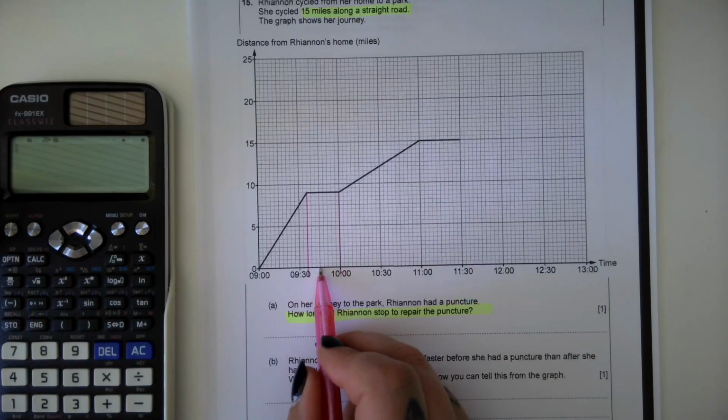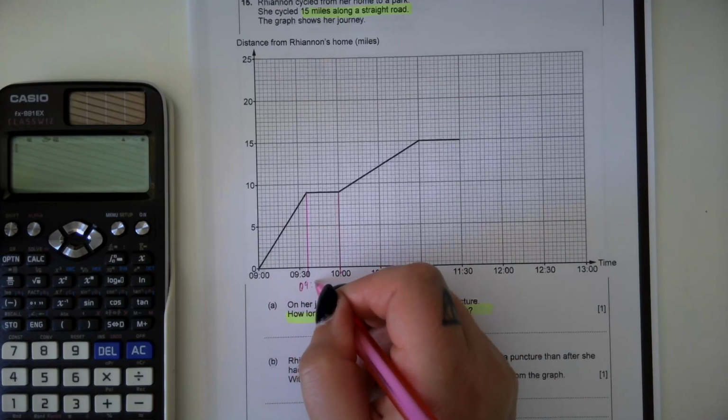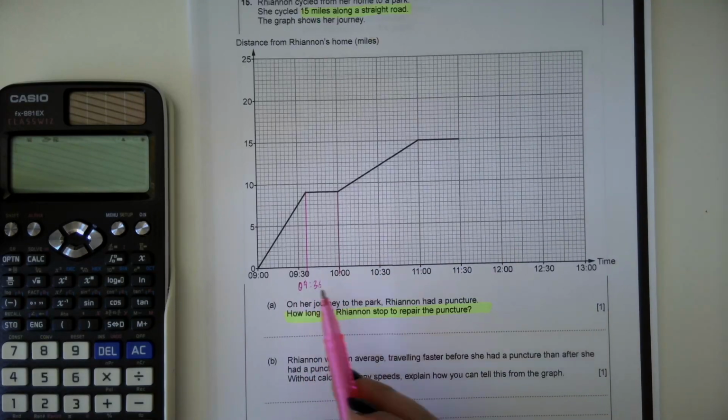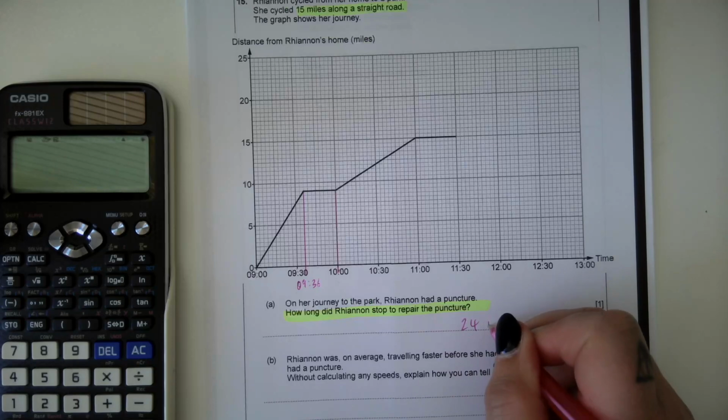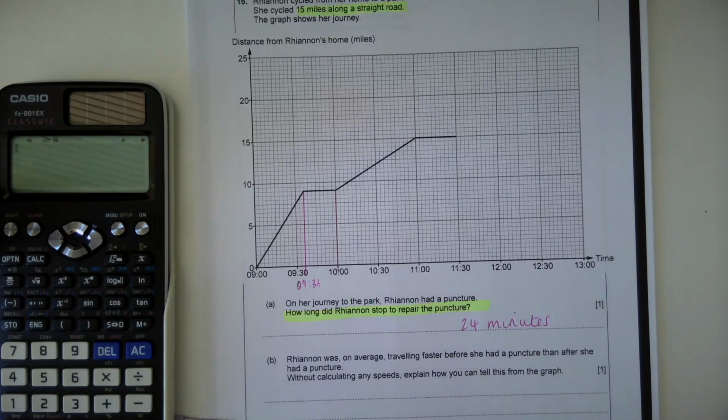So that would be 9:45. So each of these are worth 3. So 3, 6. So that's 9:36. So from 9:36 till 10 o'clock is 24 minutes. So it took her 24 minutes to repair that puncture.